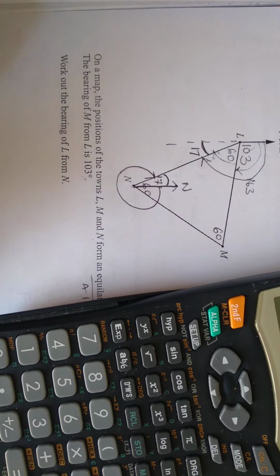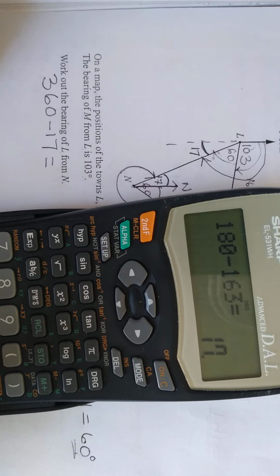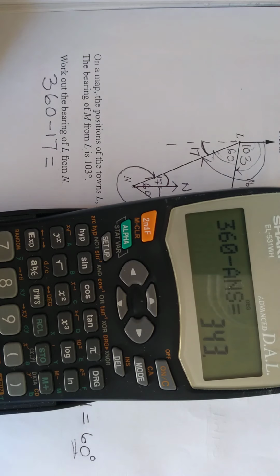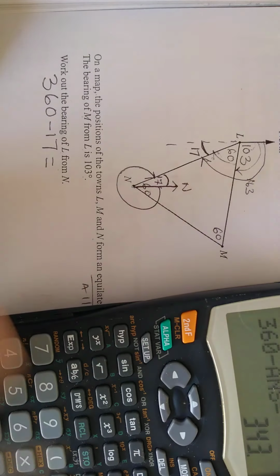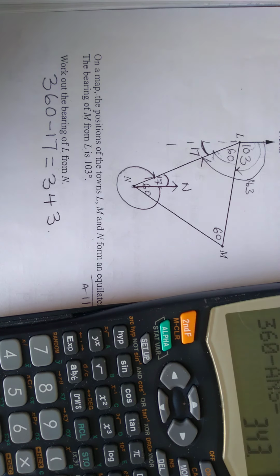And for you to work out the bearing of L from N, which is the marked angle, you just subtract 17 from 360. You get 343. So this is 343. That's your answer.